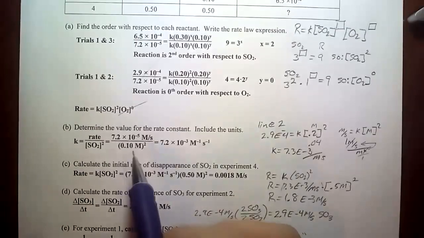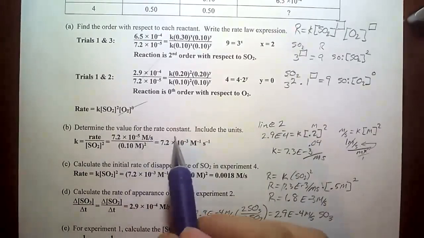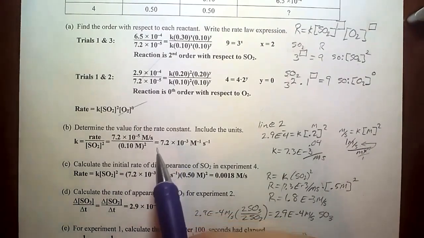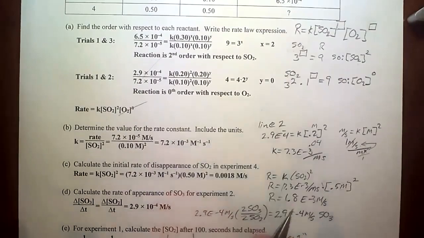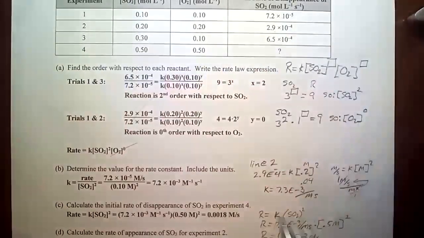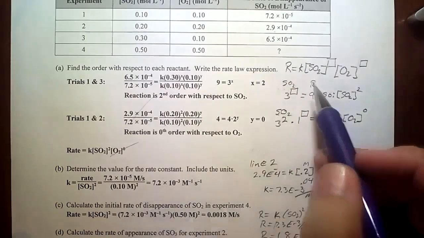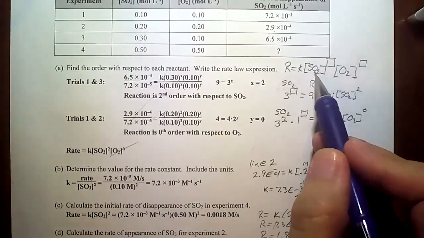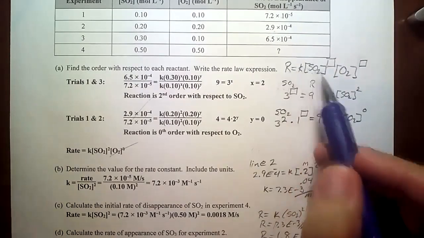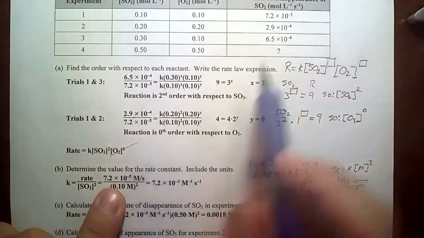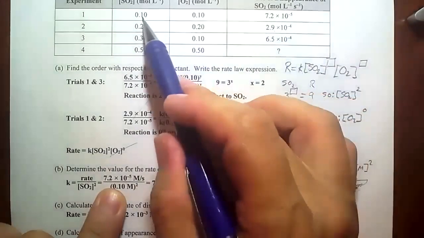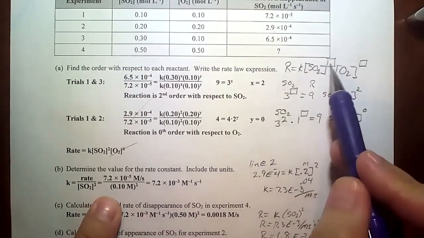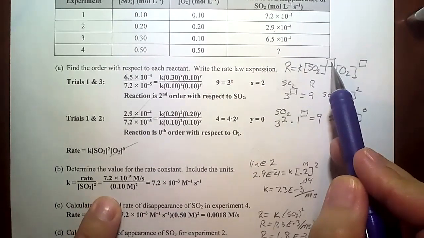On B, determine the value for the rate constant for K, and they're not going to say K, they're going to say rate constant, and they want you to know that that's K. By this time, we pretty much should know that. Now, what you can do is grab any line, and you can put in values here, and remember, we know the exponents, so we can put in values and the rate, and we can solve for K. Now, if we look at this, they used line 1 and put in a value of 0.1 here, and it gets squared, right?